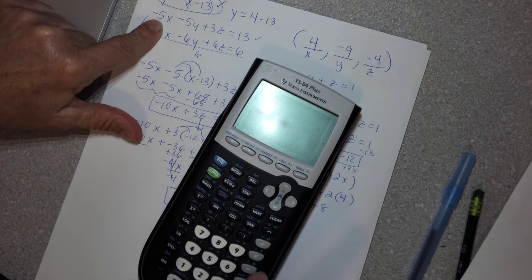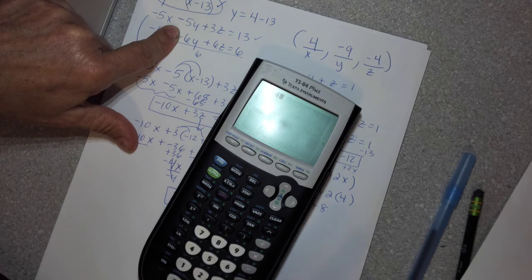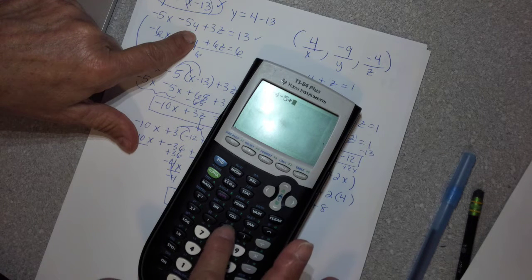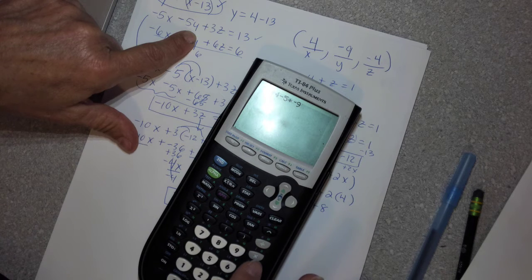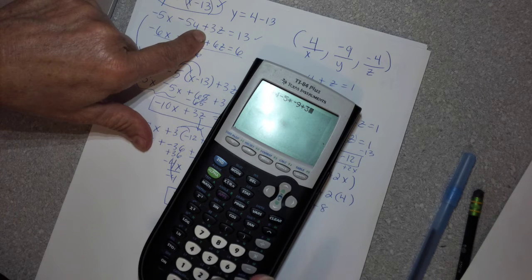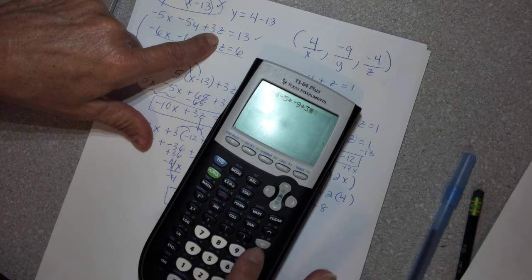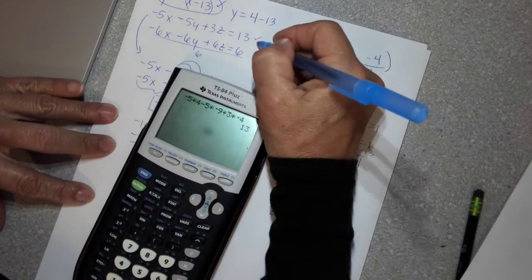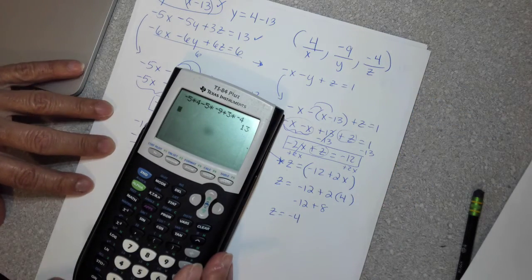I'm going to multiply that by my x value of 4. Then I'm going to take away 5 times my y value of negative 9. Then I'm going to add 3 times my z value of negative 4. And when I'm done, I get 13. So that checks, and I know that all works out.